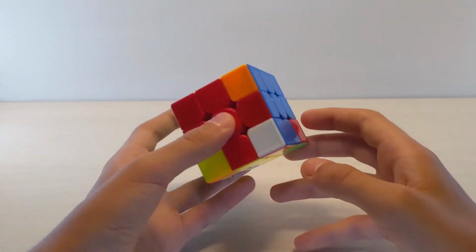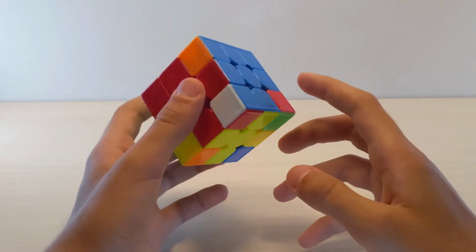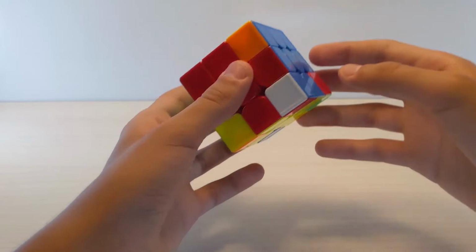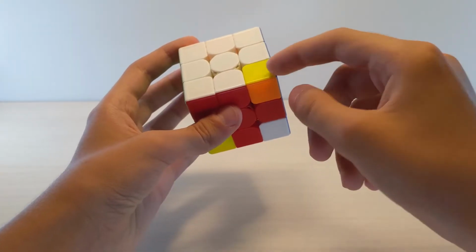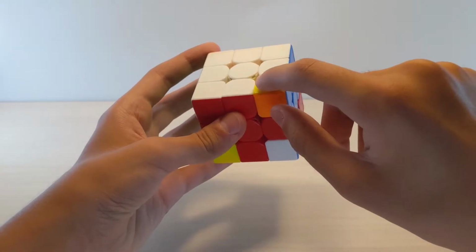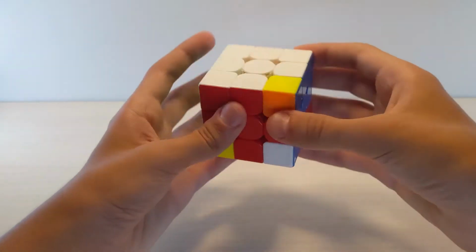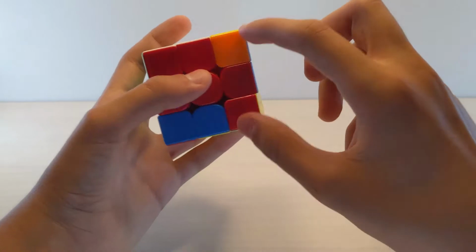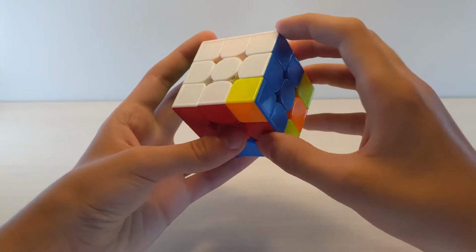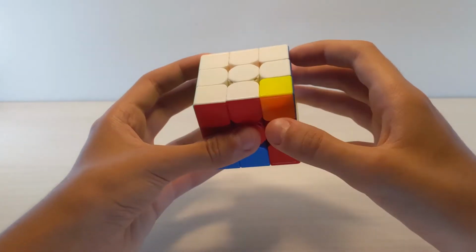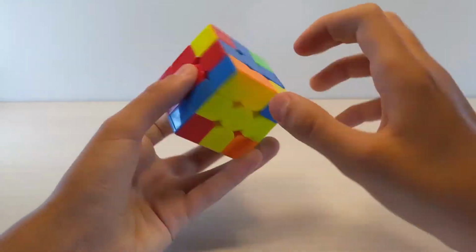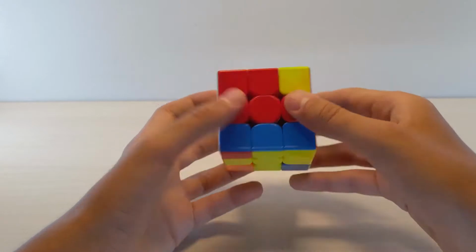So a way to do this is you could memorize how many sexy moves you should do for each position of the yellow sticker. So in this case, this needs to go over here, and I could memorize that since this is on the top, it would take me 3 sexy moves until it's solved on the bottom.